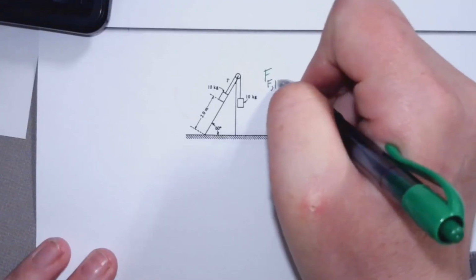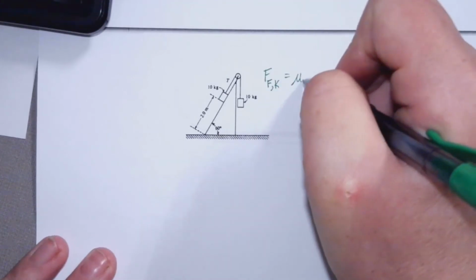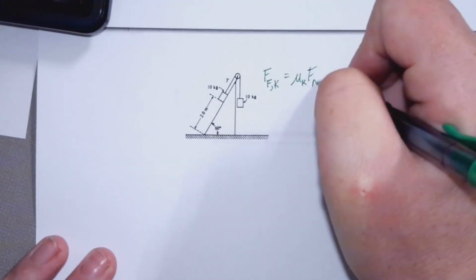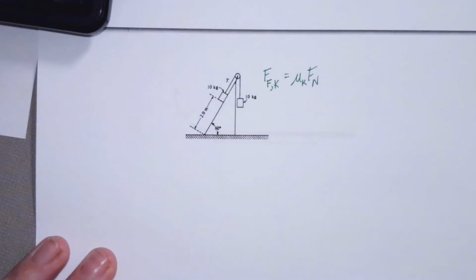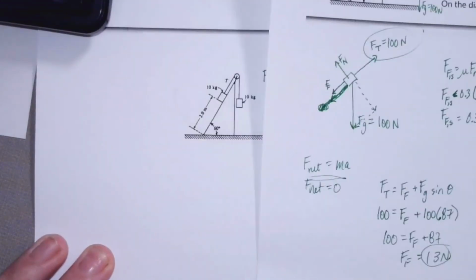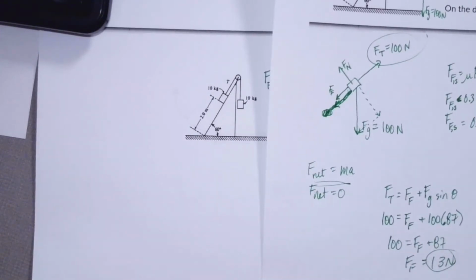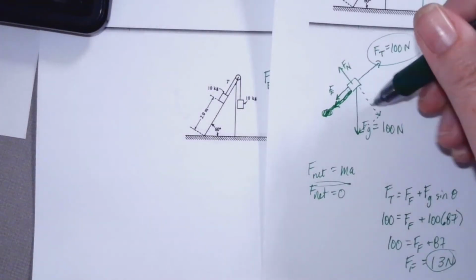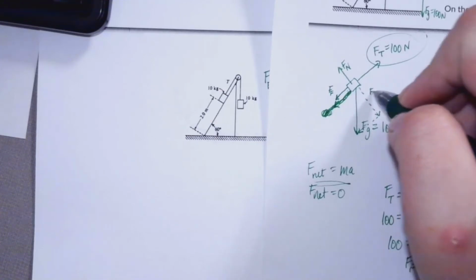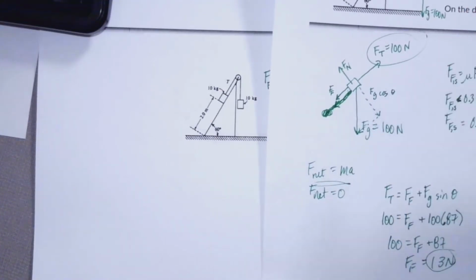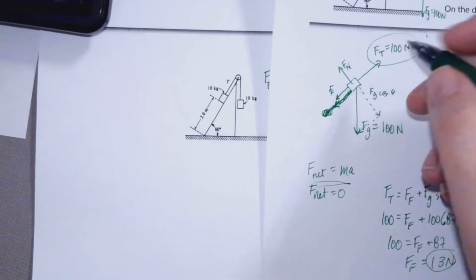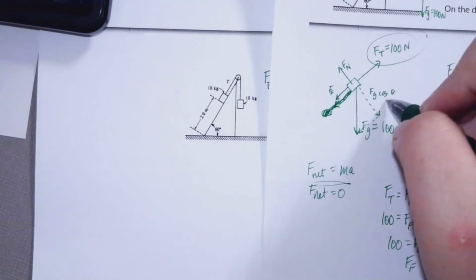Force of friction kinetic is going to be equal to mu kinetic times normal force. All right, and then normal force, did I calculate? No. The normal force is going to be equal to this component, which is Fg cosine theta, which is 100 times the cosine of theta, which is 0.5. So this would equal 50.